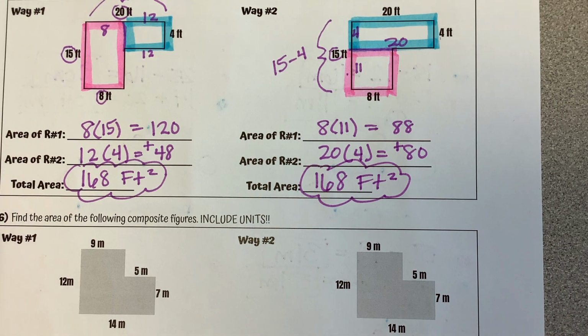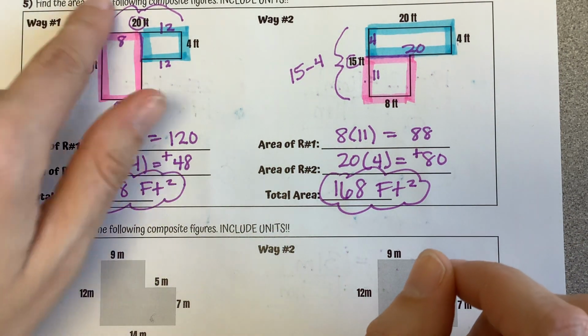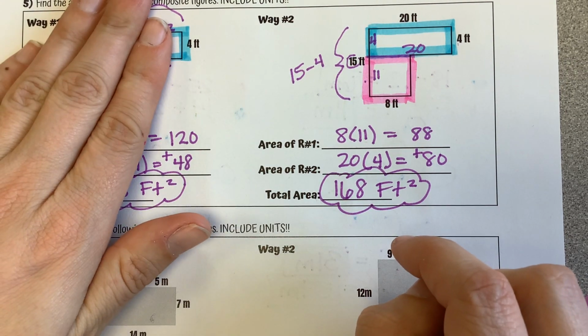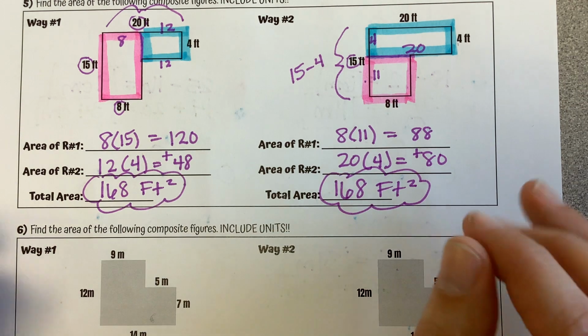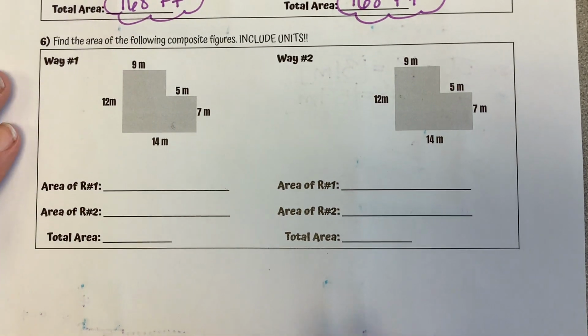So in this instance, unlike the previous one, really either option wasn't better. We had to subtract here, we had to subtract here. So if you tried this and are like, let me rework it, you'd be in the same situation. You have to do some subtraction. Now let's look at the last one.